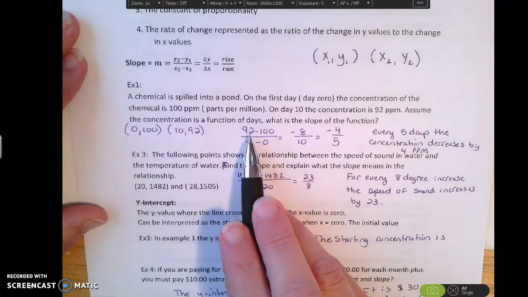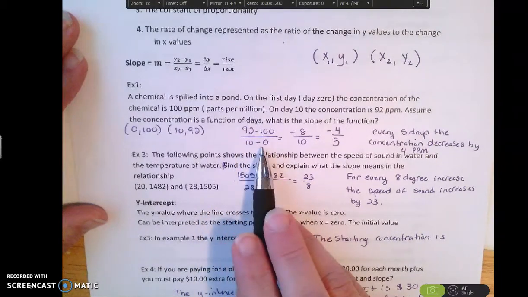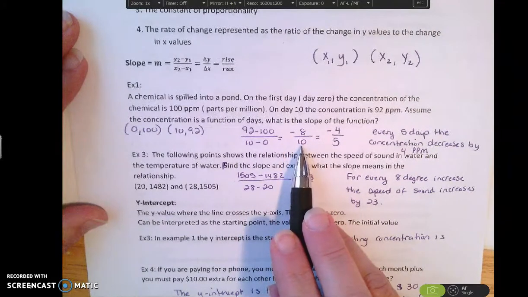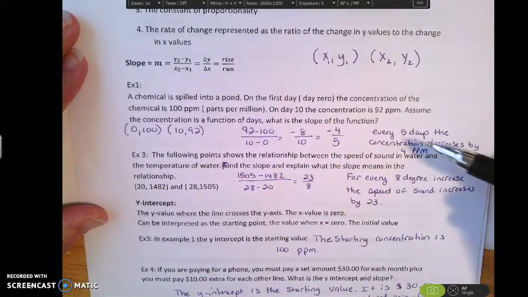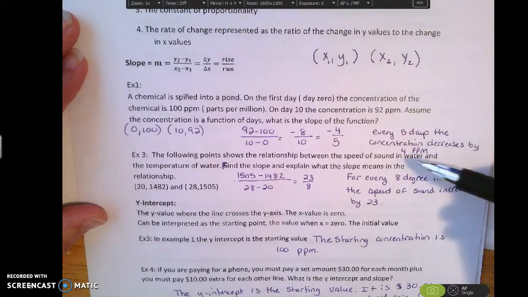So we're going to do our calculations. y2 minus y1, x2 minus x1 gives you negative 8 over positive 10, and that can reduce to negative 4 over 5. So what that means is that every 5 days, the concentration decreases by 4 parts per million.